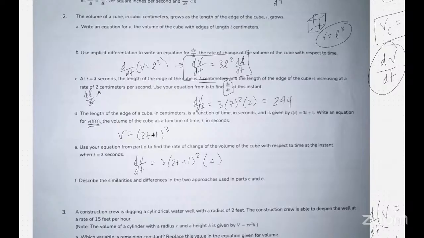It says use your equation to find the rate of change of the volume. So they want dV/dt with respect to time at the instant of t equals 3. So now just plug in 3. When t equals 3, just plug it in. So it's 3 times (6 plus 1) squared times 2. Is that the same answer? Yeah, I believe so. 294.